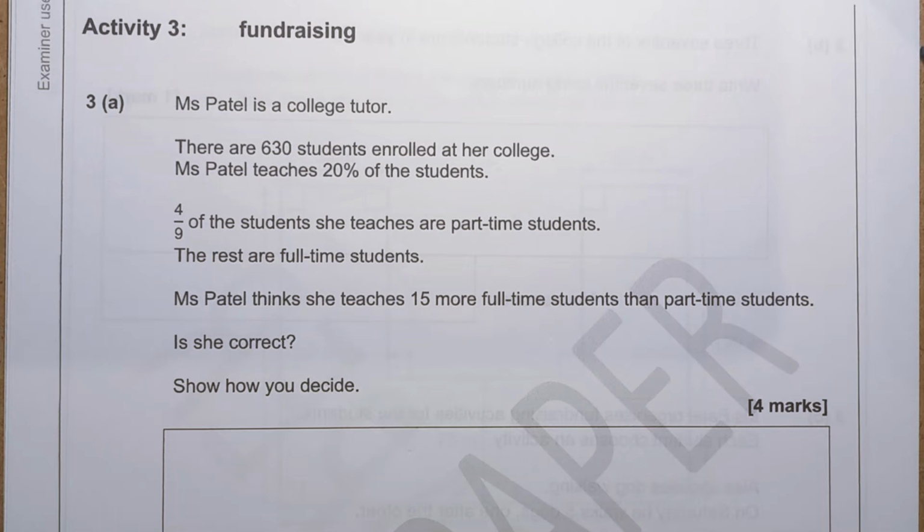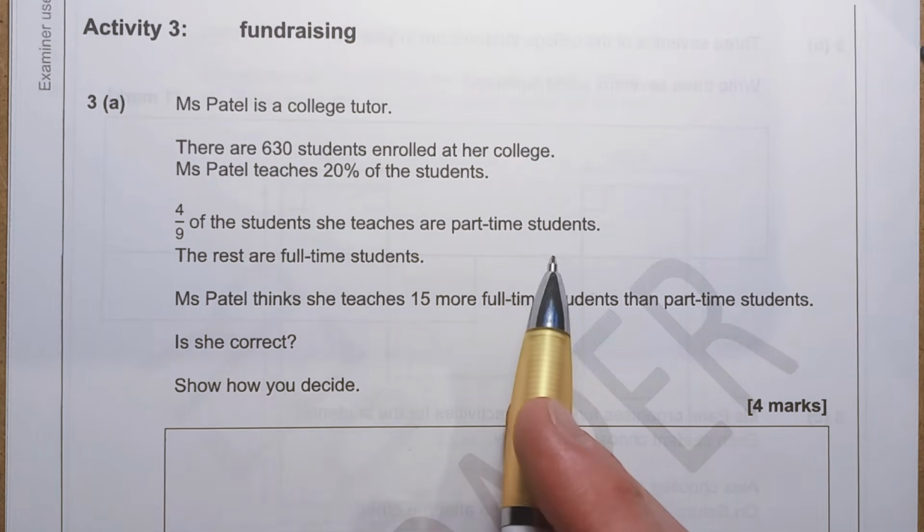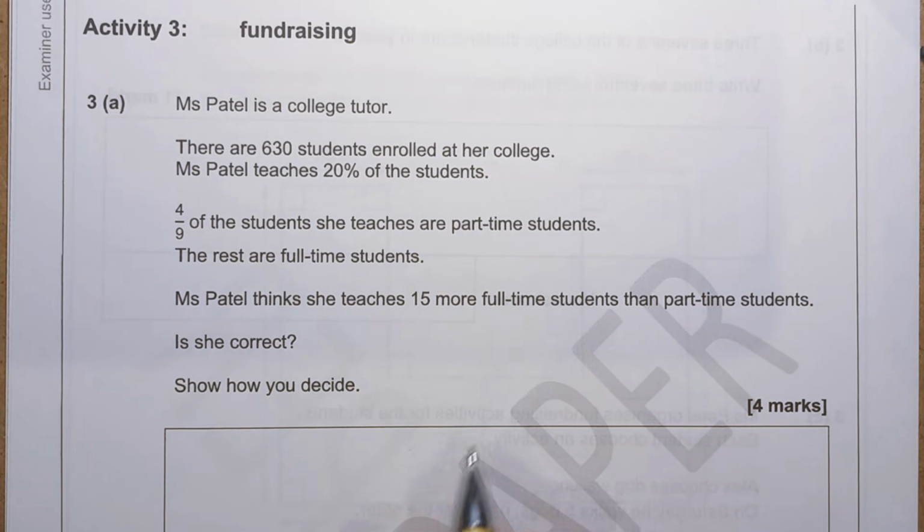Activity 3, fundraising. 3A. Ms. Patel is a college tutor. There are 630 students enrolled at her college. Ms. Patel teaches 20% of the students. 4/9 of the students she teaches are part-time students. The rest are full-time students. Ms. Patel thinks she teaches 15 more full-time students than part-time students. Is she correct? Show how you decide.